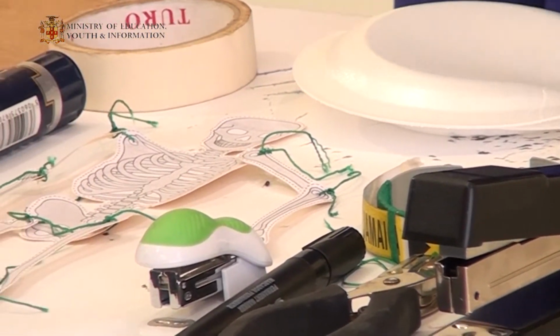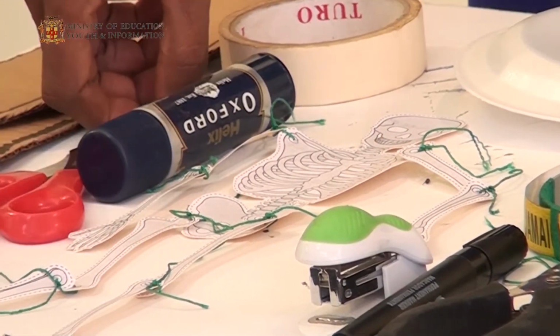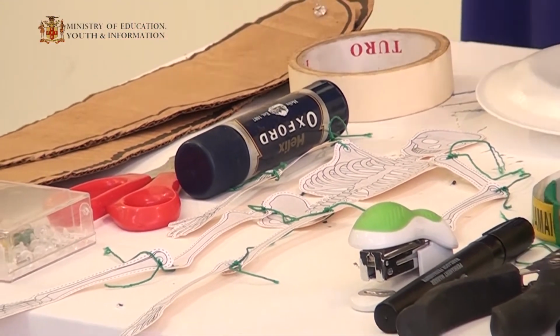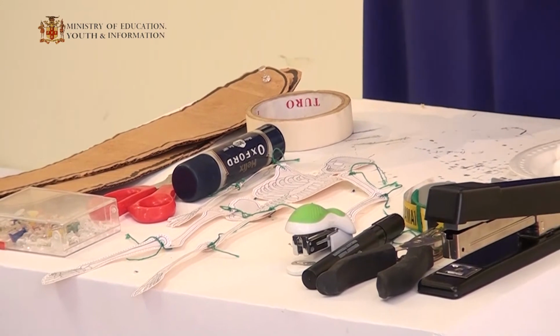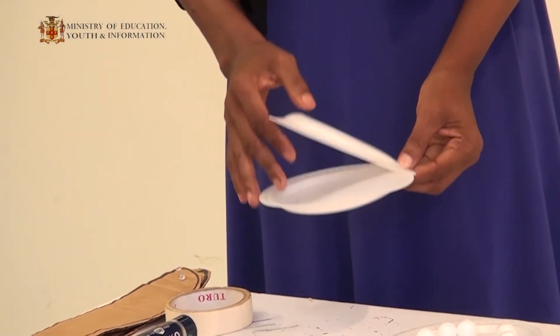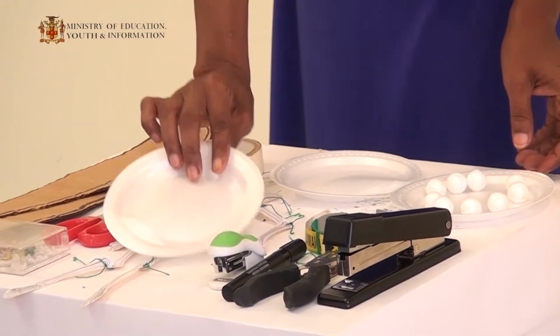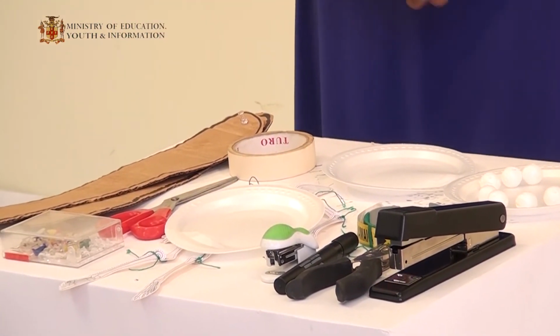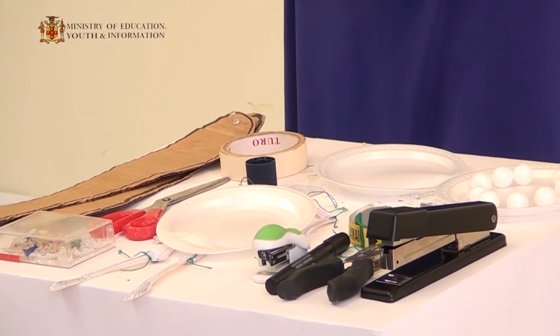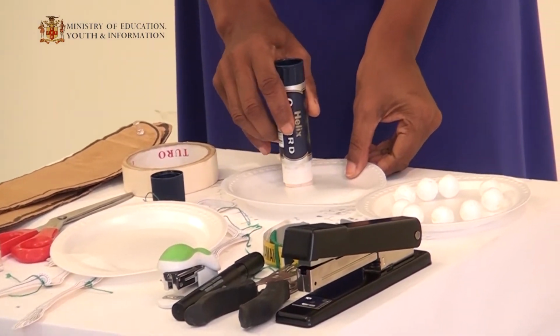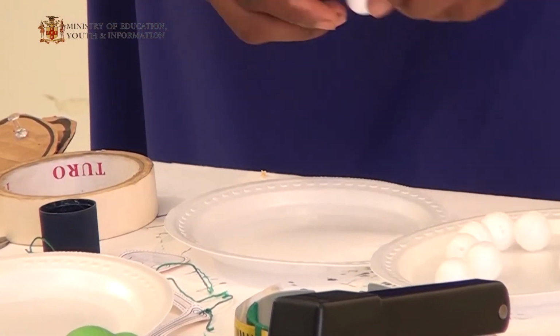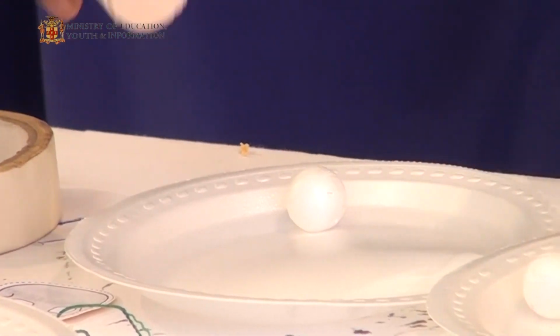All right, so I'm going to demonstrate something. So I would have gone ahead. I have here my styrofoam plates. What I'm going to do is actually glue some balls. What do you call them again? Can't remember the name.